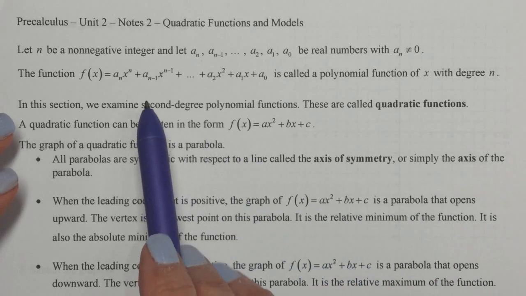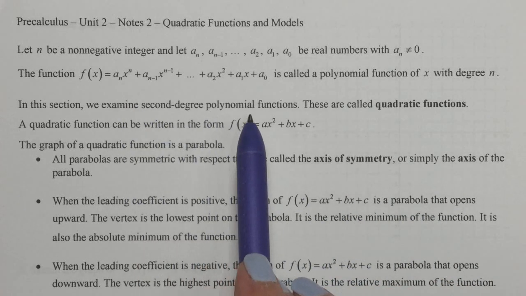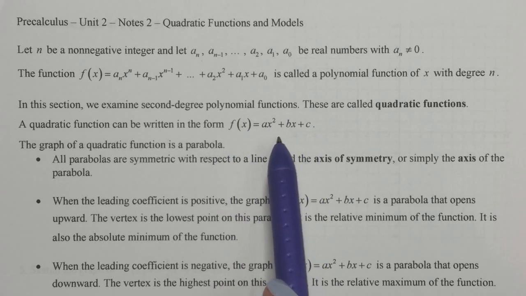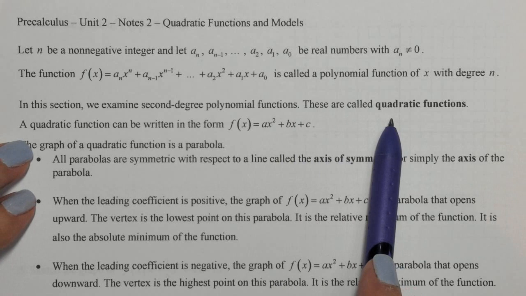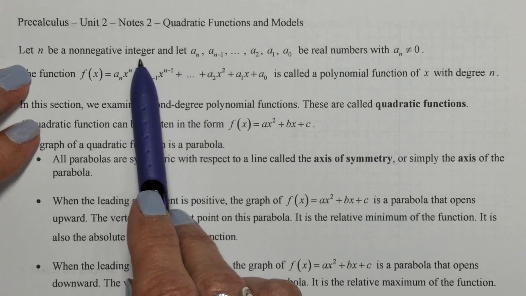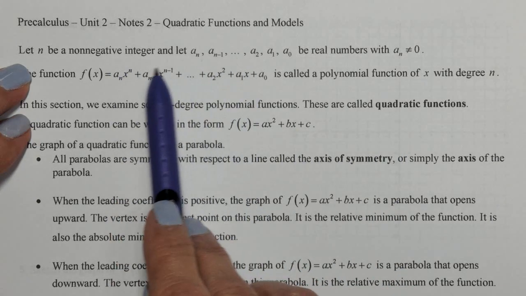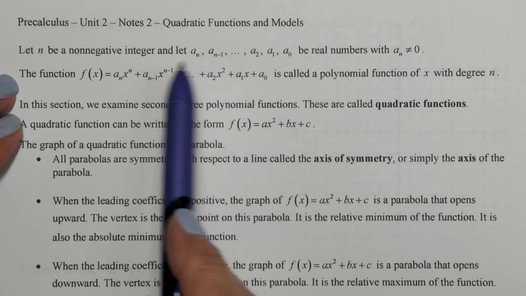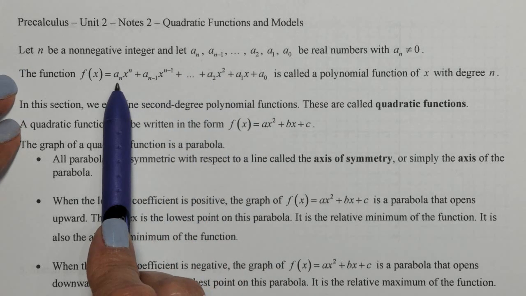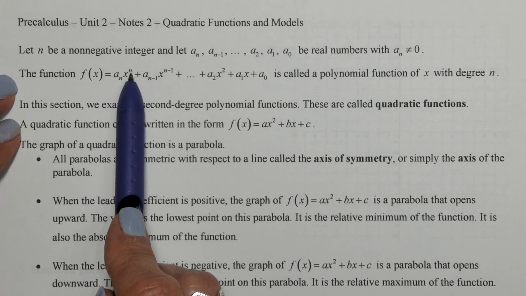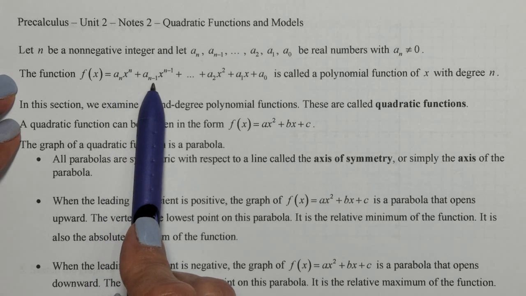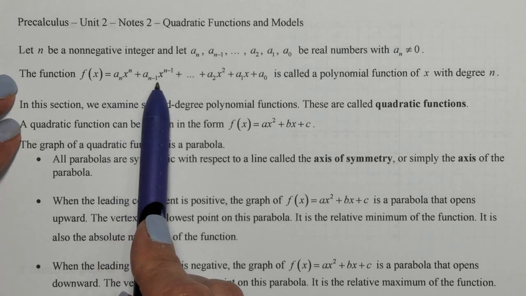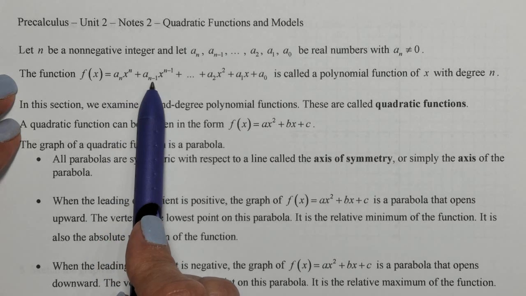A quadratic function is a polynomial of degree 2, a second degree polynomial function. That's what a quadratic function is. I have a little intro here, and this is good notation to get used to seeing, all right? a sub n, x to the n power, and then a sub n minus 1. So whatever subscript that is, this would be one subscript lower.